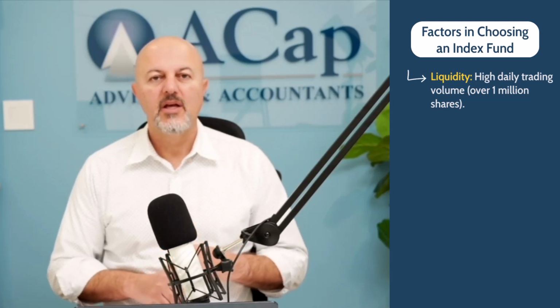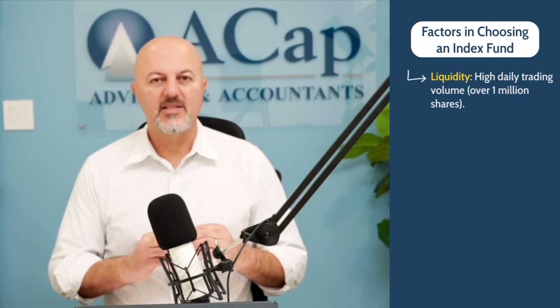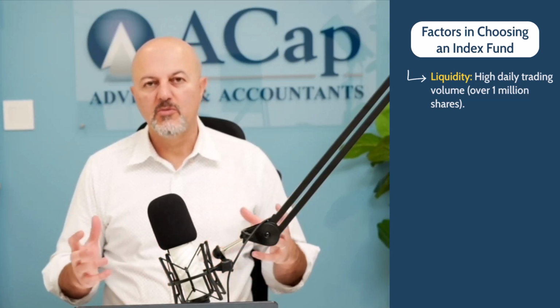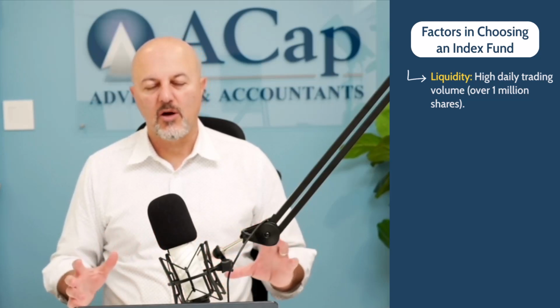What you want is a fund that is very highly liquid. And the way you can define that is when it has a high average volume of trading per day. So if you're selecting an ETF, you want to look at the average daily volume. And usually if it's over 1 million shares or 2 million shares, the higher the better. That means that on any given day, you could easily transact that ETF without any problems at all.